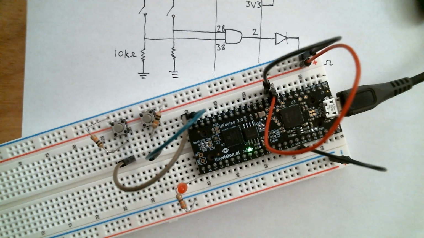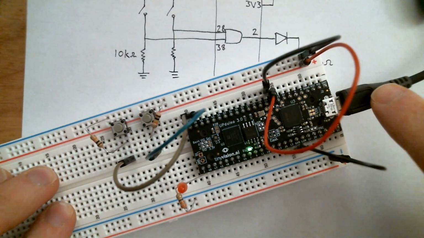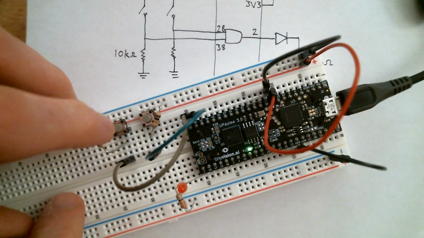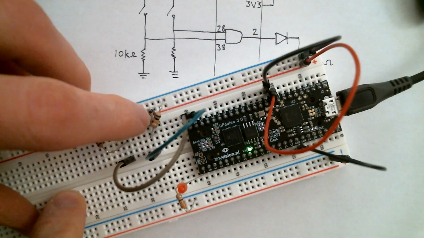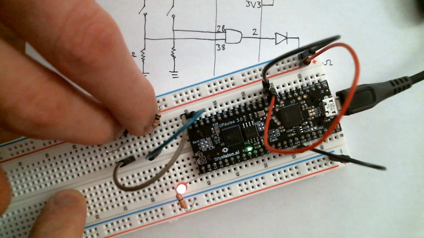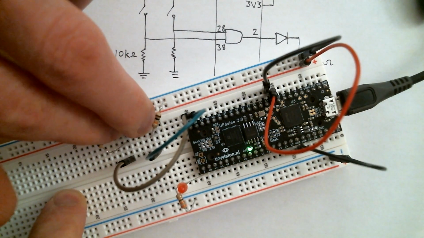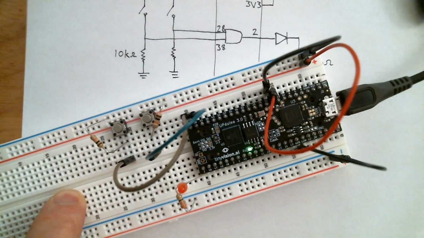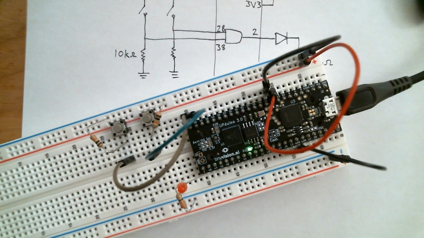So let's test this. I've got my USB cable plugged in now, and if I press one of the buttons, nothing happens. If I press the other button, still nothing happens. Then when I press both, the LED should light up. And in fact, it does. So the circuit is working.